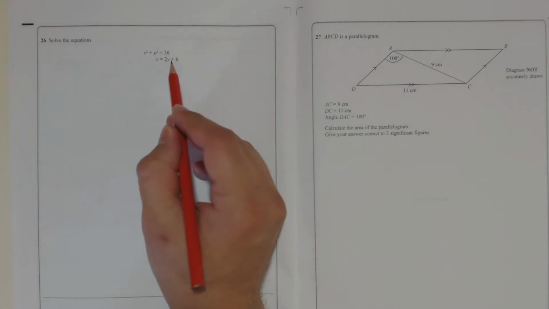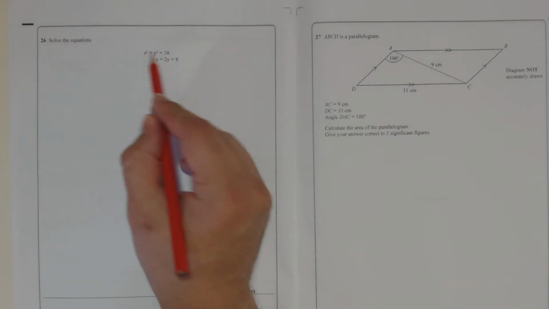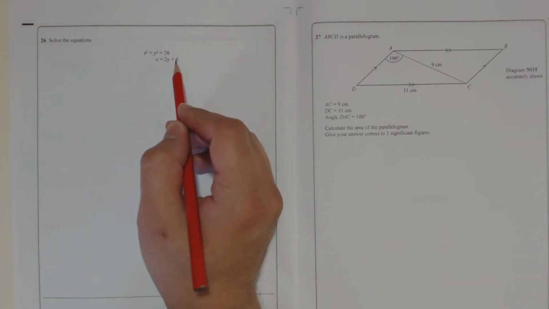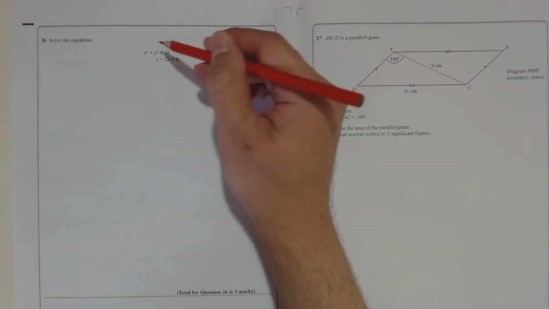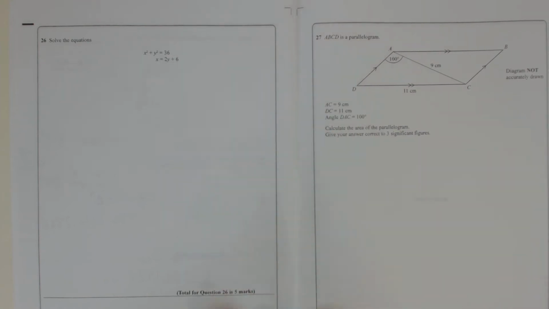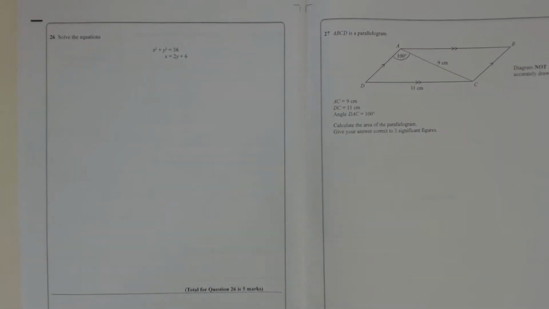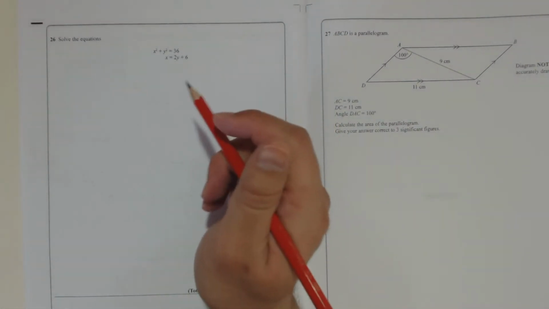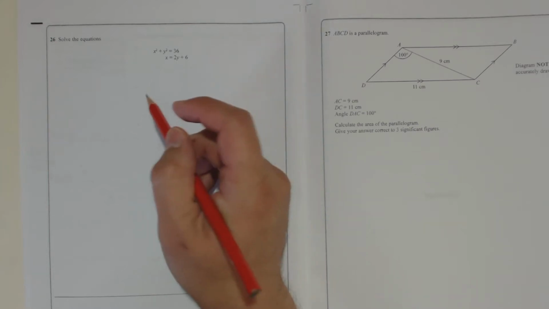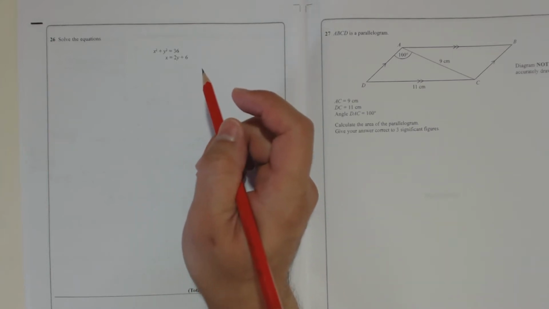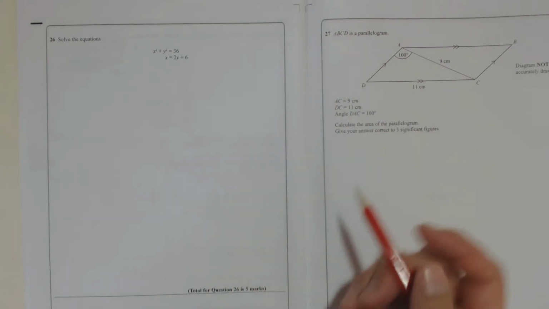If you see simultaneous equations where you've got squares in them, then you're not going to use the method where you match up the number of x's or the number of y's and eliminate them. The hard thing about solving simultaneous equations is that you've got an x and a y, so to eliminate one of the letters you need to use substitution.